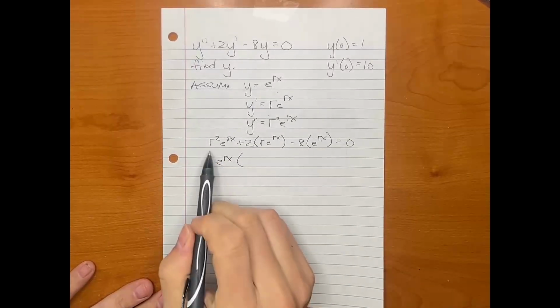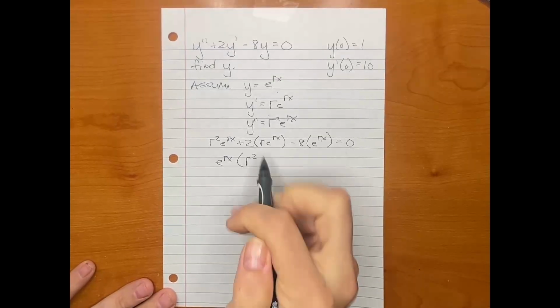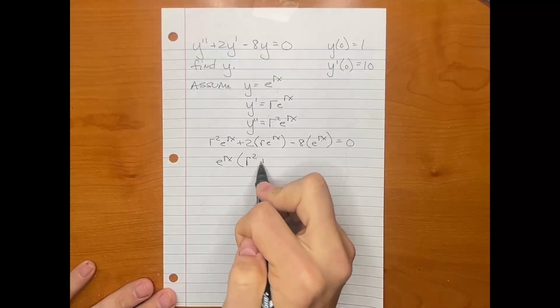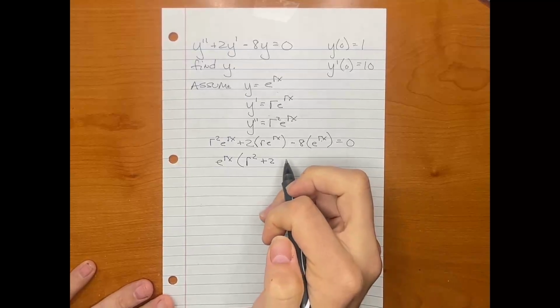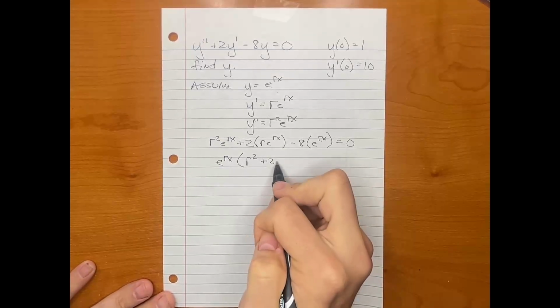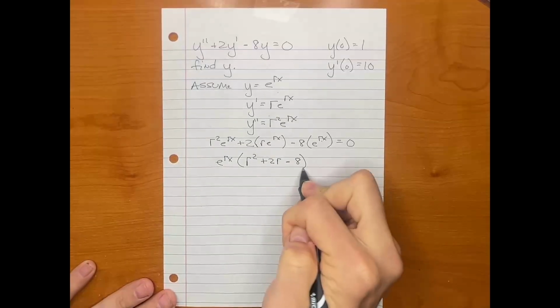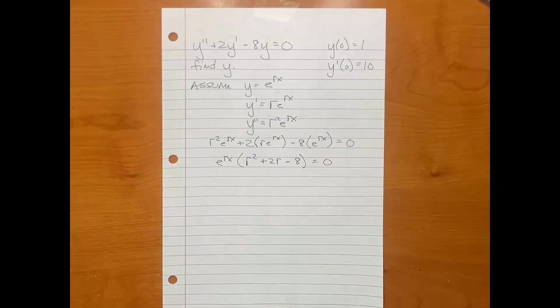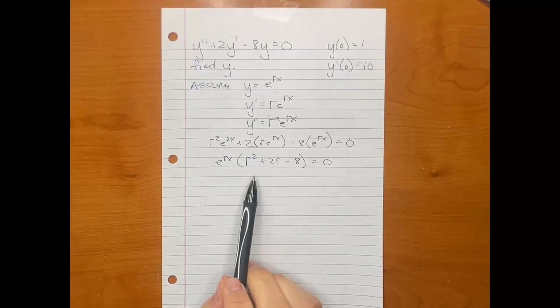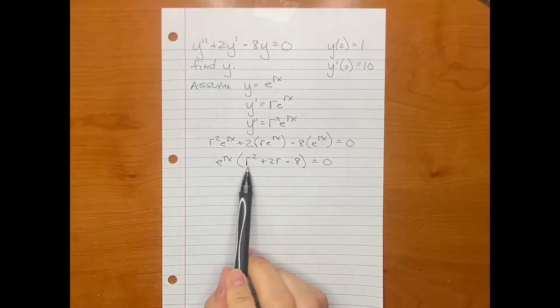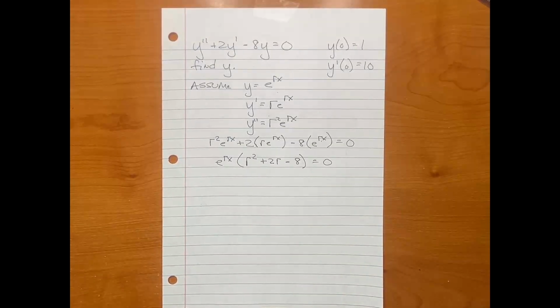What's left? Well, if I factor it out of here, I get r squared. If I factor it from here, I get plus 2r. And then from here, I just get minus 8, and that equals 0. And this is what I was explaining before: if you look at this expression right here, it looks a lot like a trinomial, doesn't it? Just something you might see in algebra.